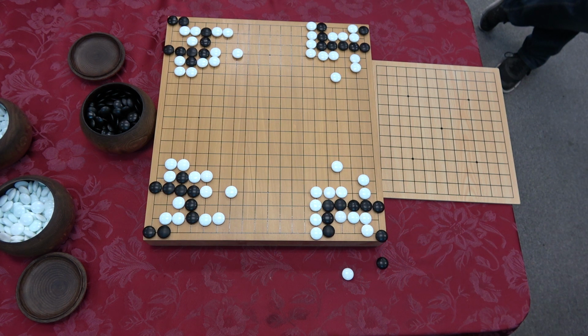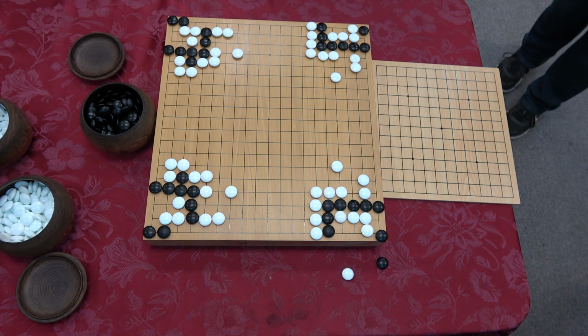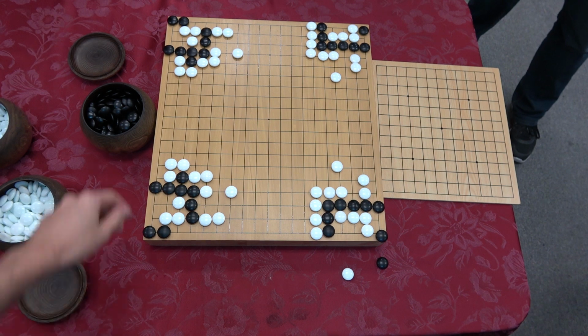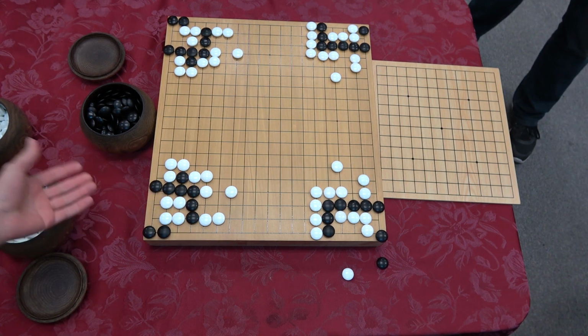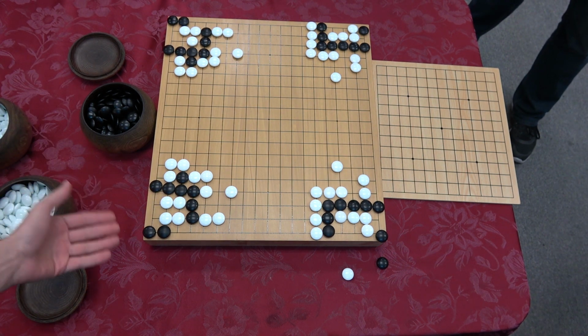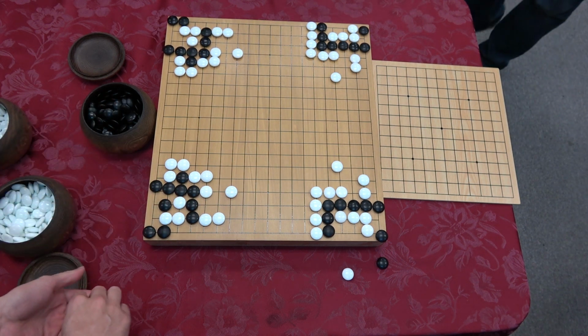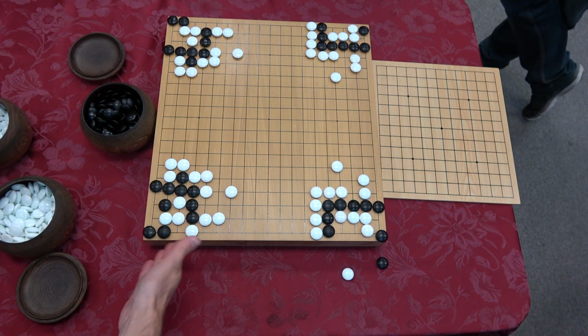So how does black live here? What would white need to make a bulky 5? Could it be that point there? Right there. So our opponent plays here. This is just toast. There's no way to make 2 eyes in this space. But some of you may be wondering, but white can link up just like that. Not really.